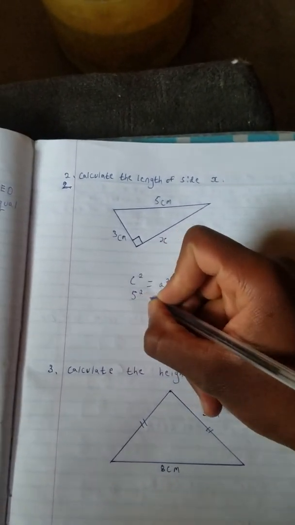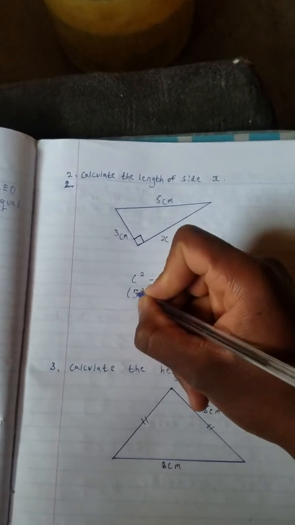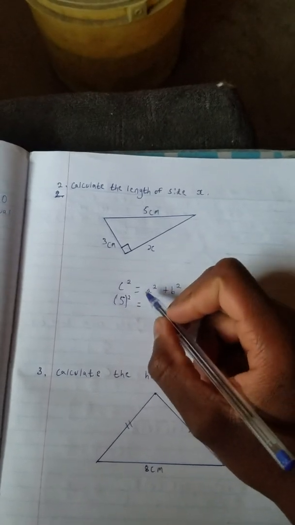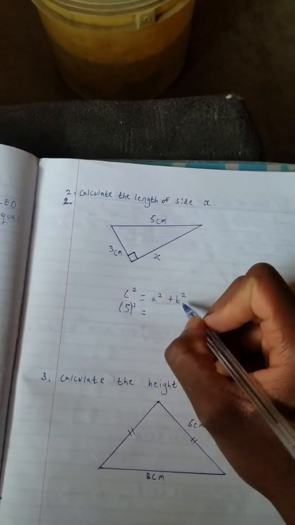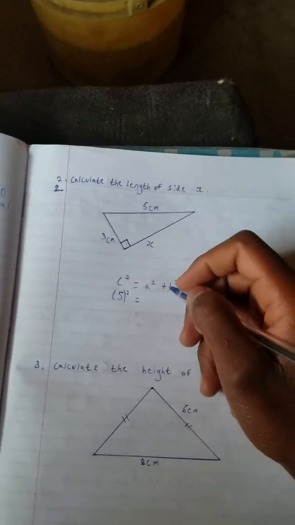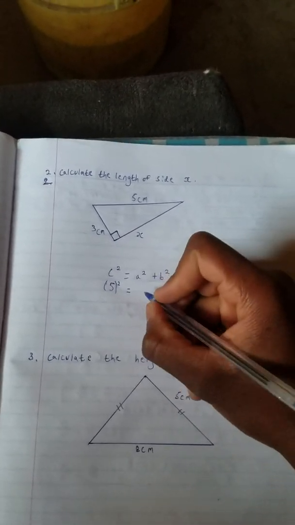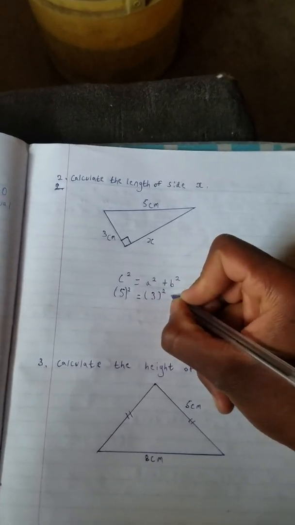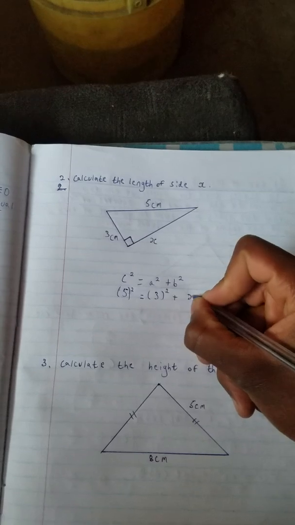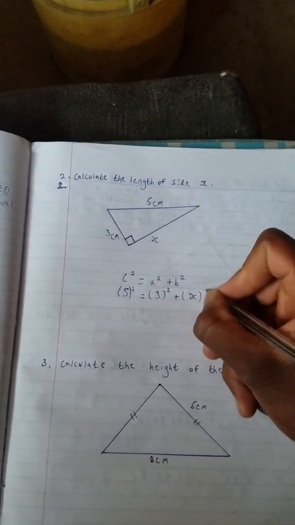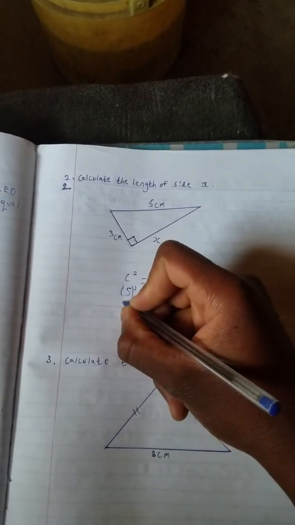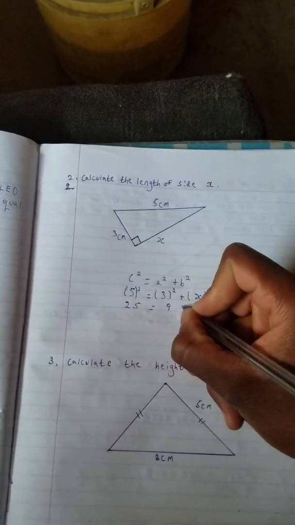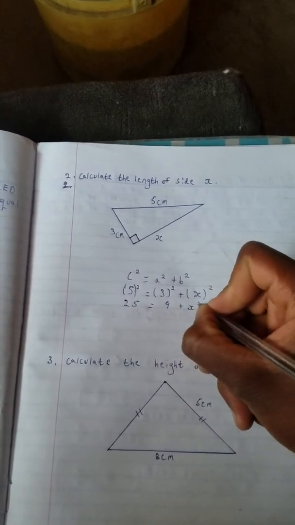And upon doing that, we're left with 3 and x. And we know that 3 is one of these. 3 can be a, 3 can be b. You just pick which one, and the remaining one will be x. So I'll take a as 3. 5 squared, which gives you 25, is equal to 3 squared, which is 9, plus x squared.